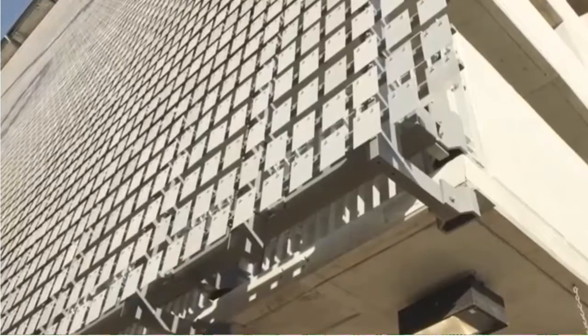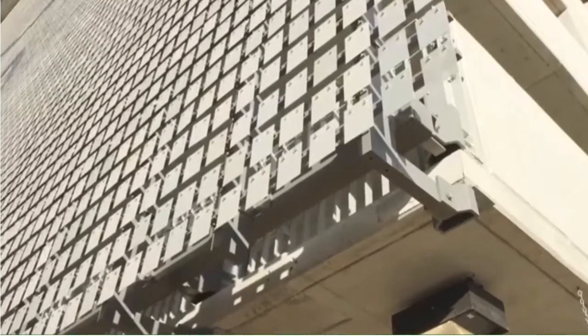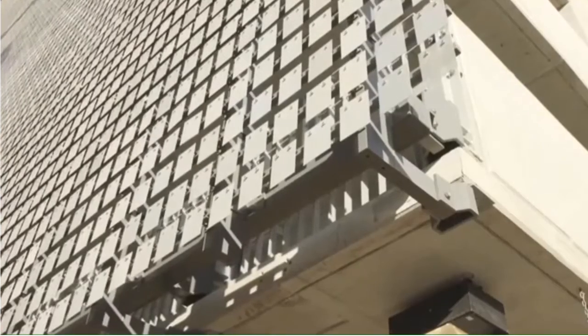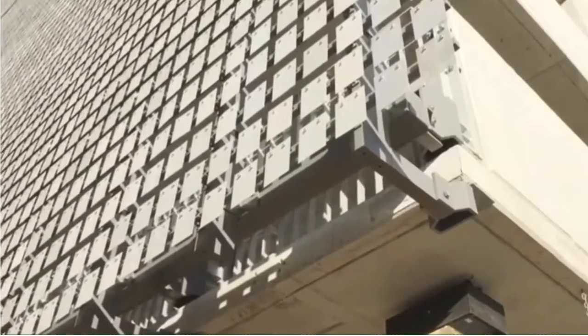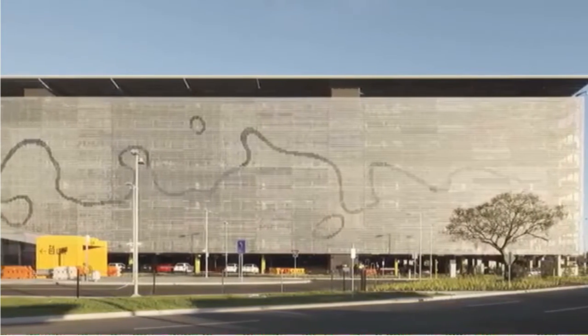So the panels are individually assembled in rails, and those rails form a large structure that is all installed from inside to the side into a large structure or frame.